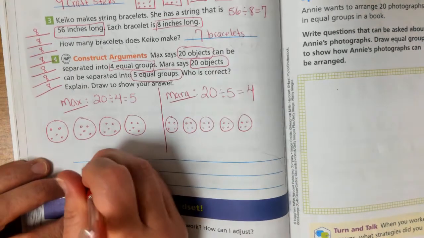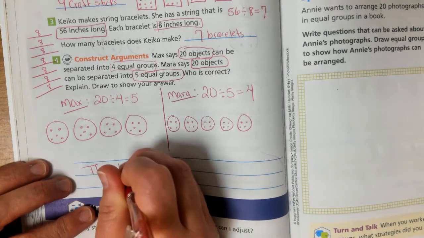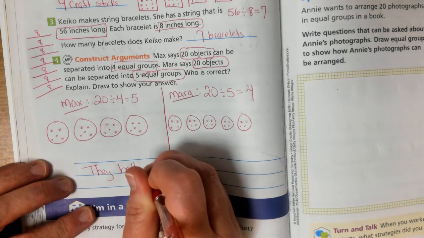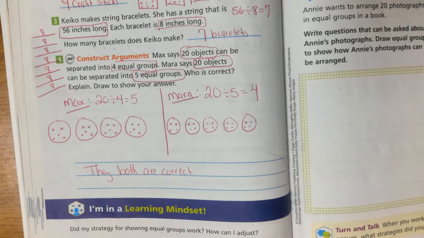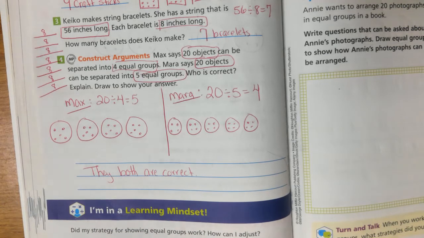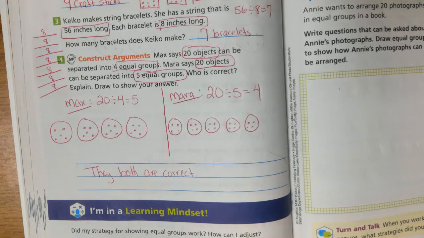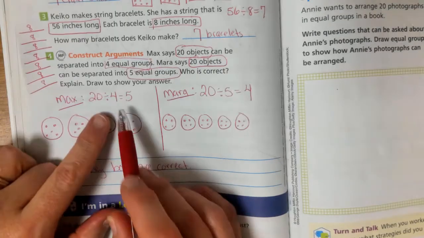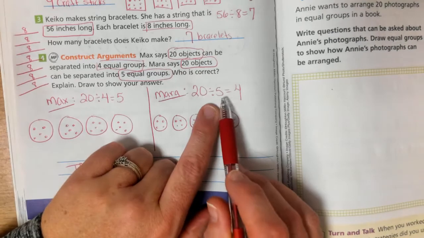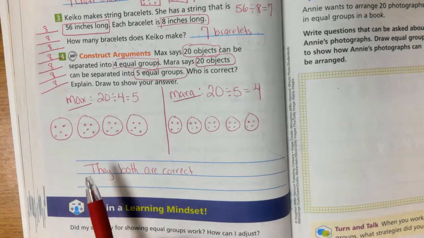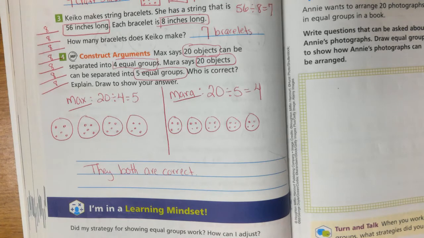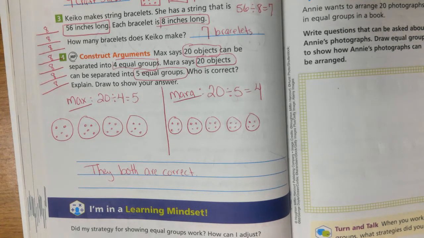They both are correct. Because they were able to get an equal amount of objects in each group, because 4 times 5 equals 20 and 5 times 4 equals 20. Remember, those are the inverse operations, right? You can do it in either direction and you are going to get the same amount.